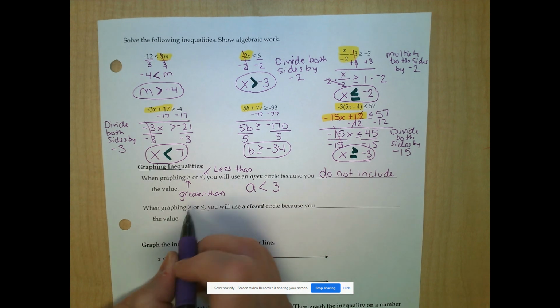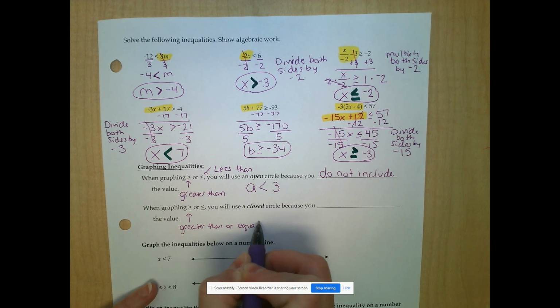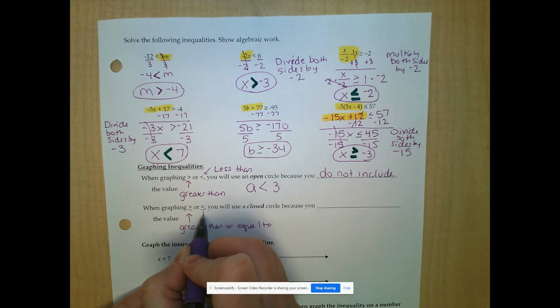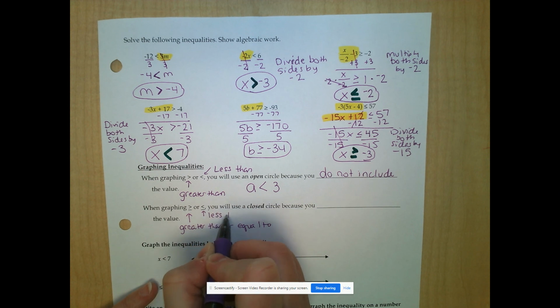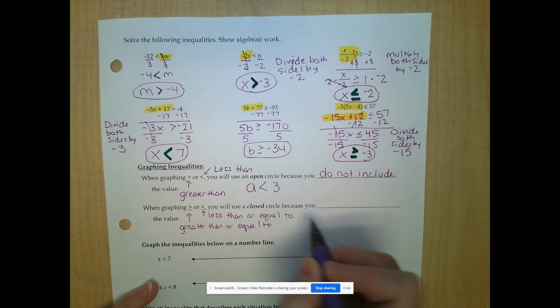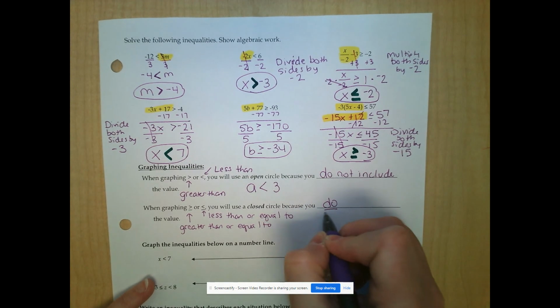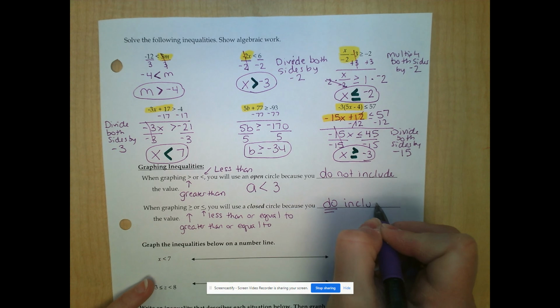When graphing, this one says greater than or equal to. This one says less than or equal to. And we use a closed circle on this one because you do include the value.